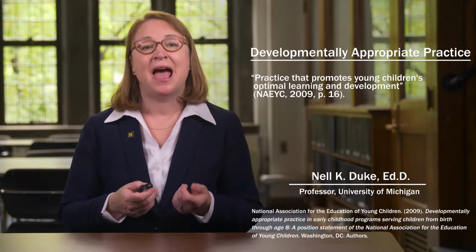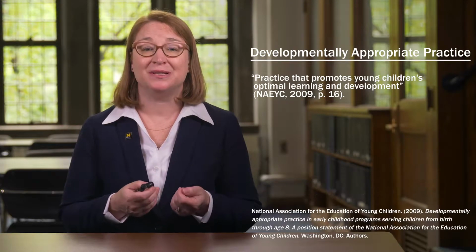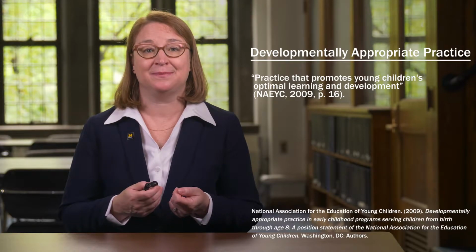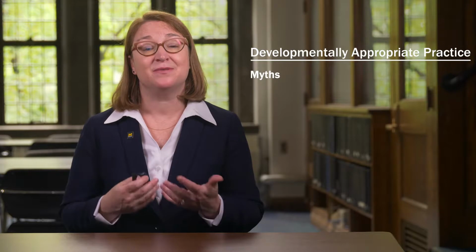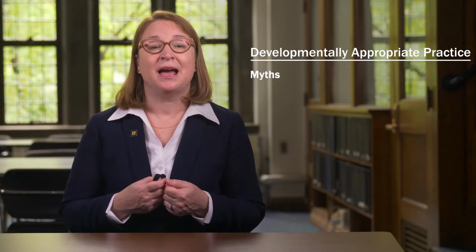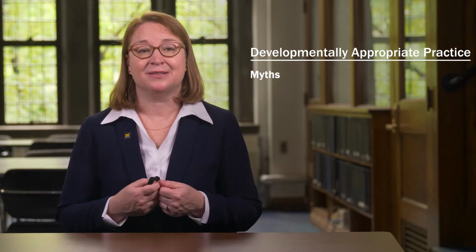The National Association for the Education of Young Children, in a 2009 statement, defined developmentally appropriate practice as practice that promotes young children's optimal learning and development. There are a lot of myths out there about developmentally appropriate practice, and some of those myths affect literacy. I'm going to take 3 of those to discuss.